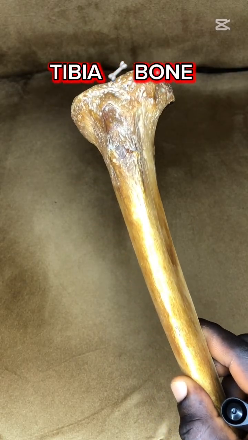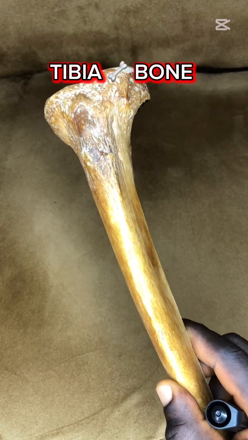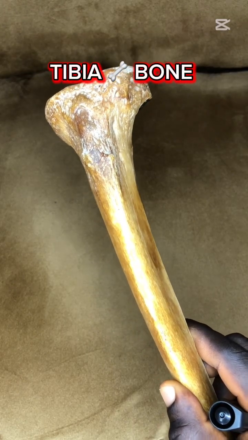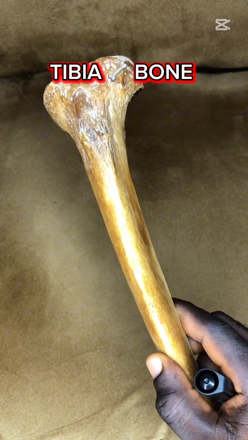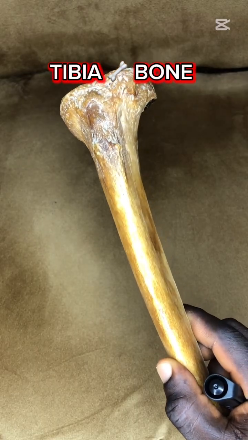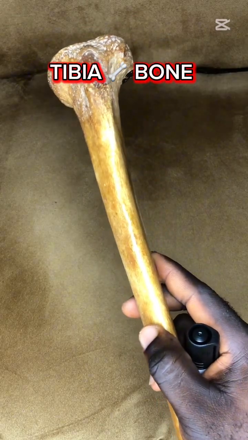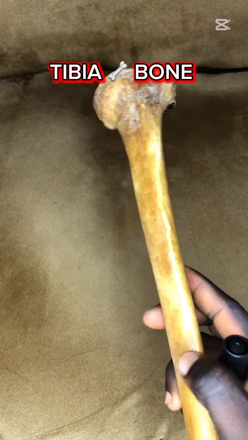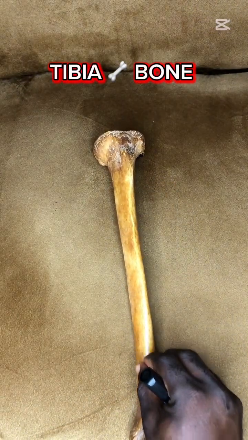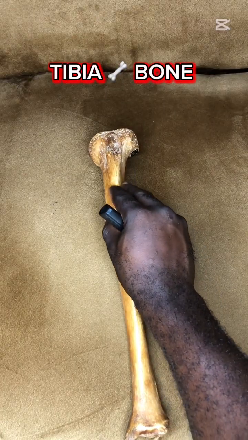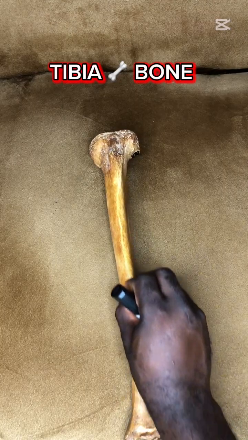But we shall be discussing the borders and surfaces that have anatomical and clinical relevance, for the purpose of brevity, right? So we shall be discussing those that have anatomical and clinical relevance. So let's start quickly with the anterior surface. Now you can see this is the anterior surface. The anterior surface is the most pronounced surface of this bone. It is palpable subcutaneously. You can see it.